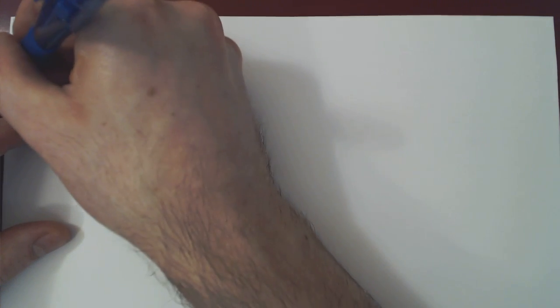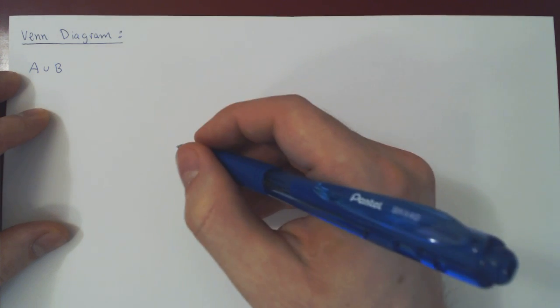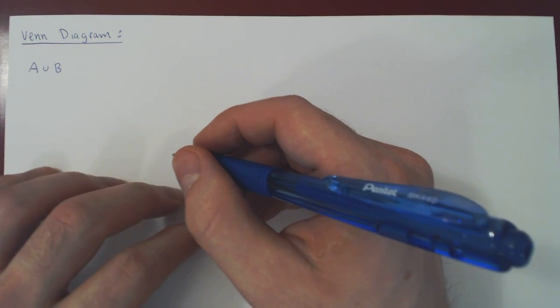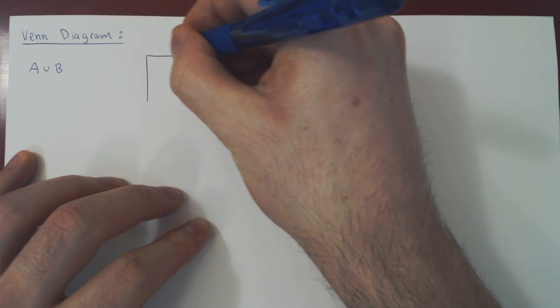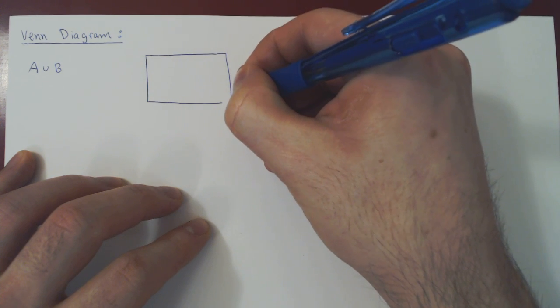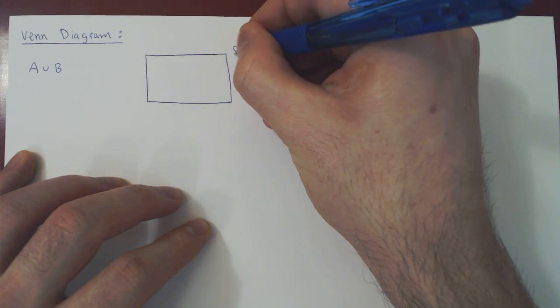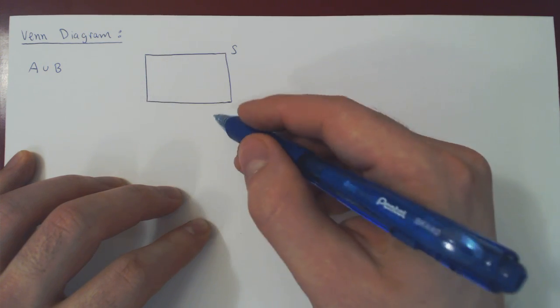Suppose we started with A union B. Well, in every example, we'll have a set of all possibilities. This will be our set S. And we'll always consider S as a rectangular region. So in this rectangle are all possibilities for our experiment.